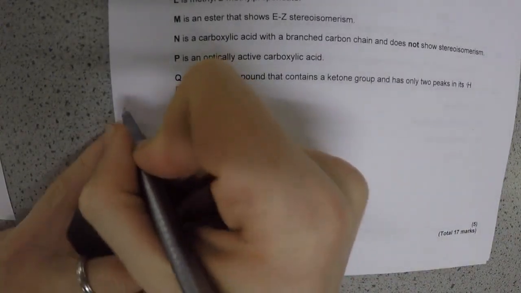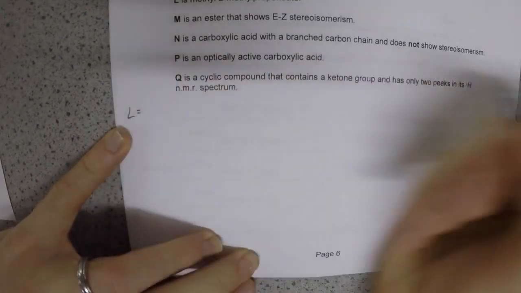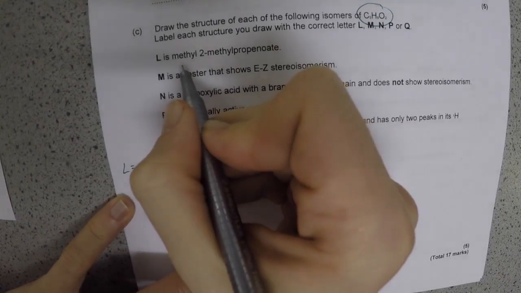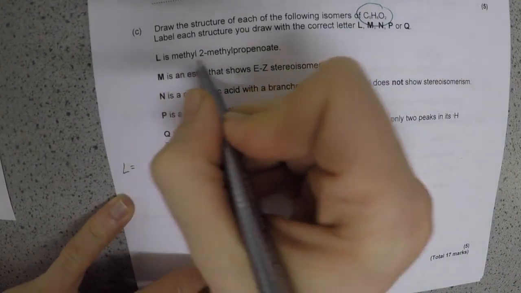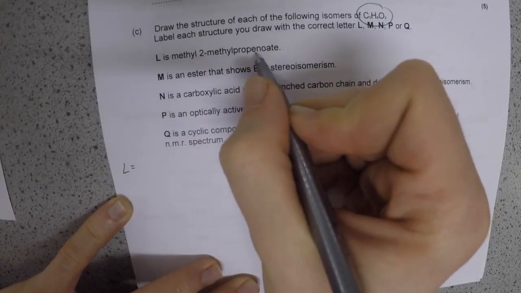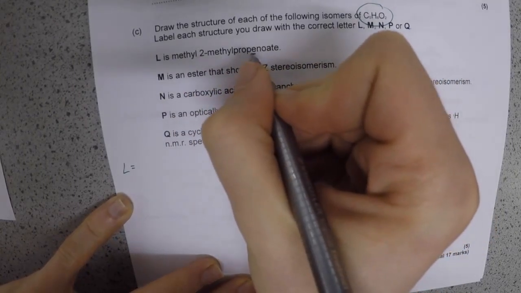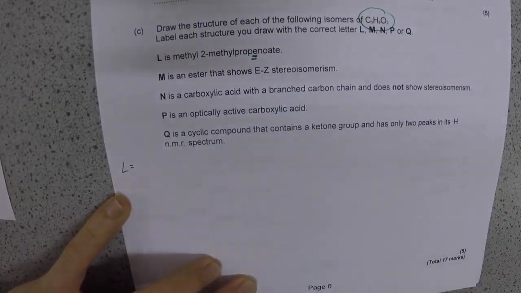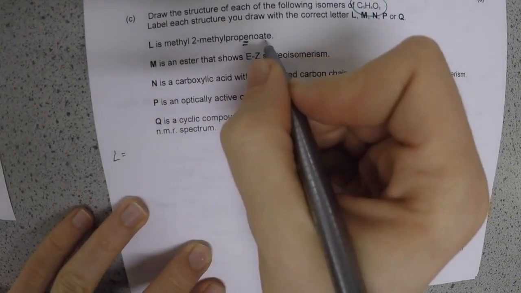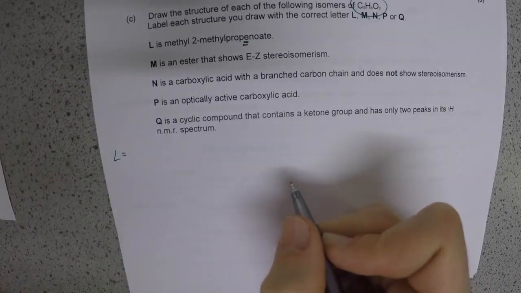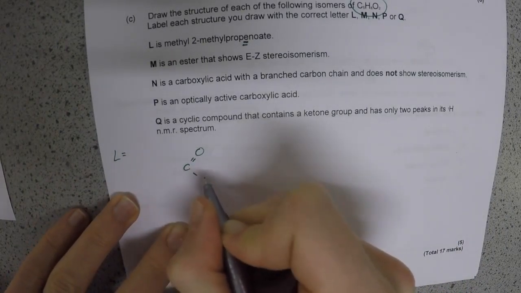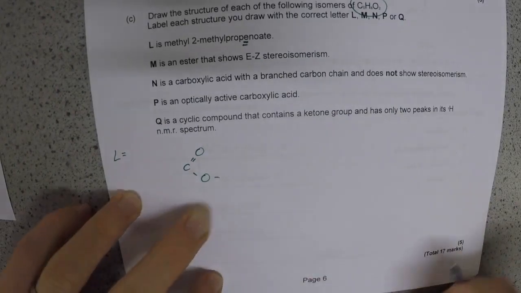Again, I haven't really left you much space, just saving those trees. Let's have a look. L, right. Oh, that's a nice straightforward one. So we're just going to write down what it is. So methyl 2-methyl propanoate. I've just got to be careful because of that E, propanoate, because that's quite rare to see that. Methyl and an oate. So we're going to have an ester. So I might just draw in my ester group there.